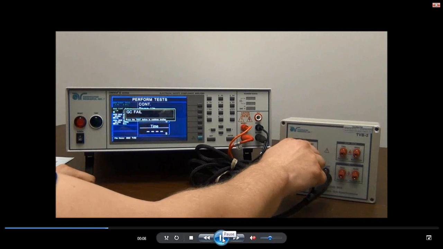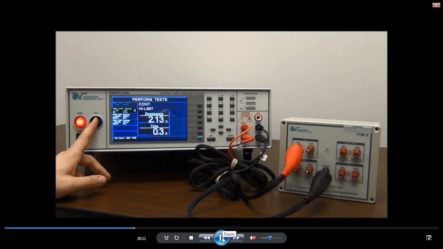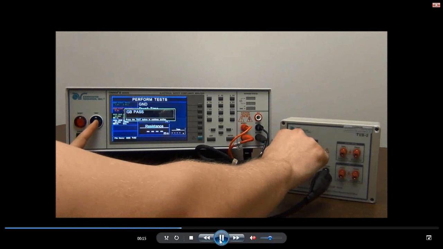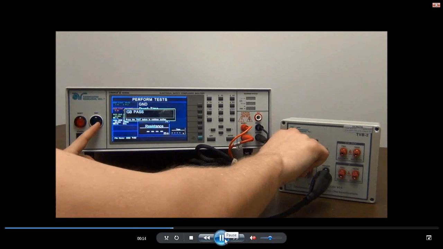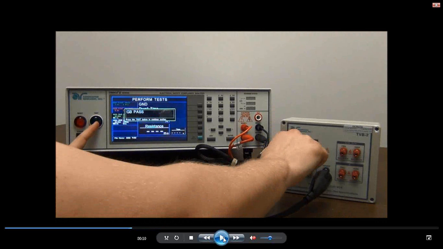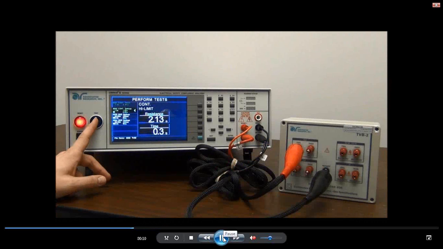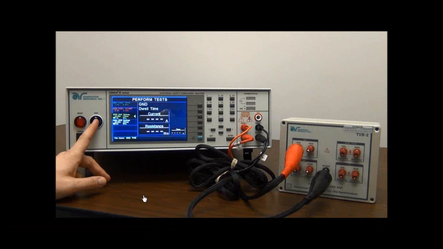Next test is a ground continuity fail. As you can see from the prompt, you push the test button, you get instantly a high limit failure. Go back here real quick. So this is the high limit failure for the continuity.